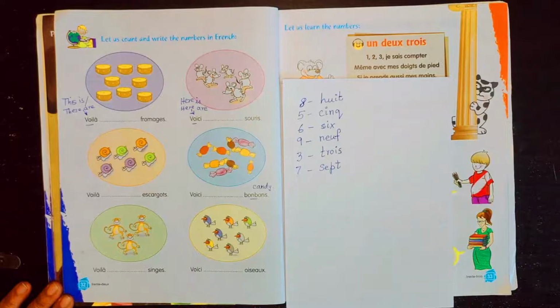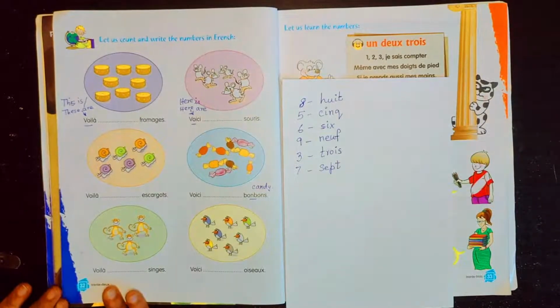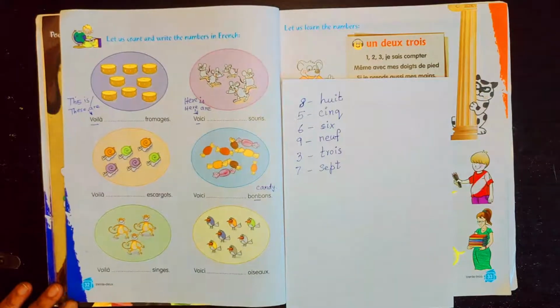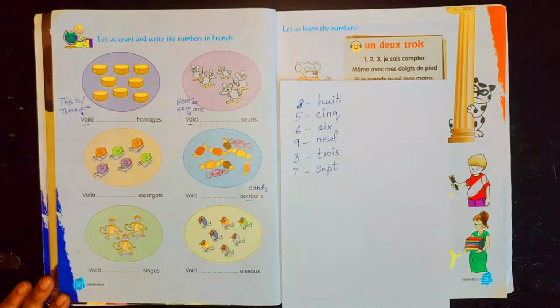Is it clear, children? Good. So, we have learnt numbers from 1 to 20. We are using it in our exercise, right? So have you all understood till here? Good.